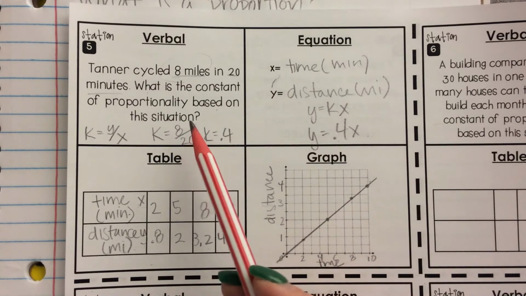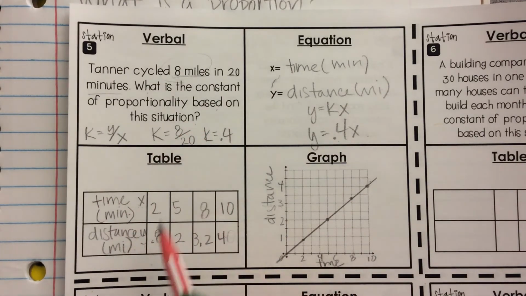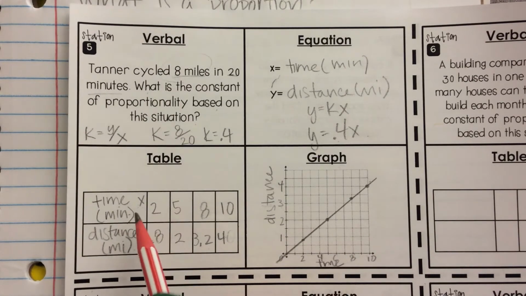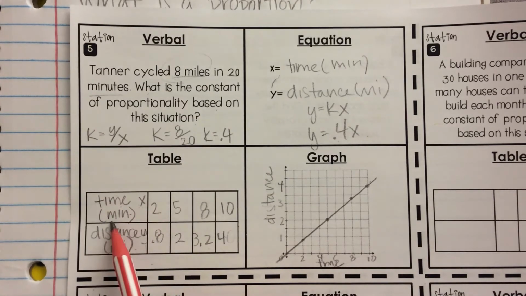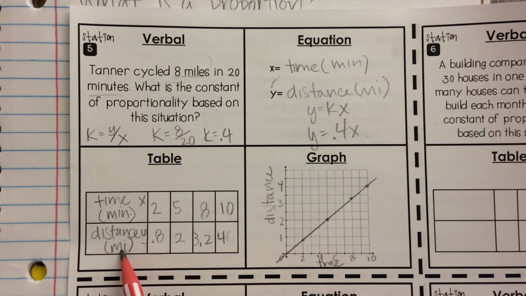So I'm going to look at my table here for this station, which gave me a little bit of information. My table said that my time was on the top in minutes and my distance was on the bottom in miles.